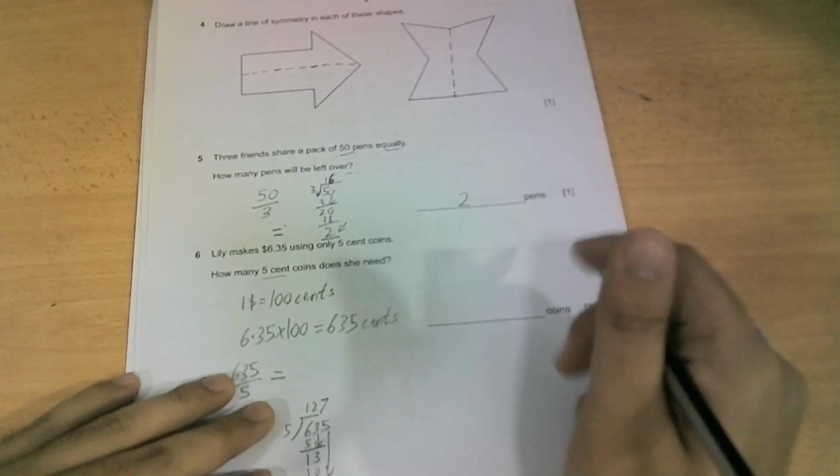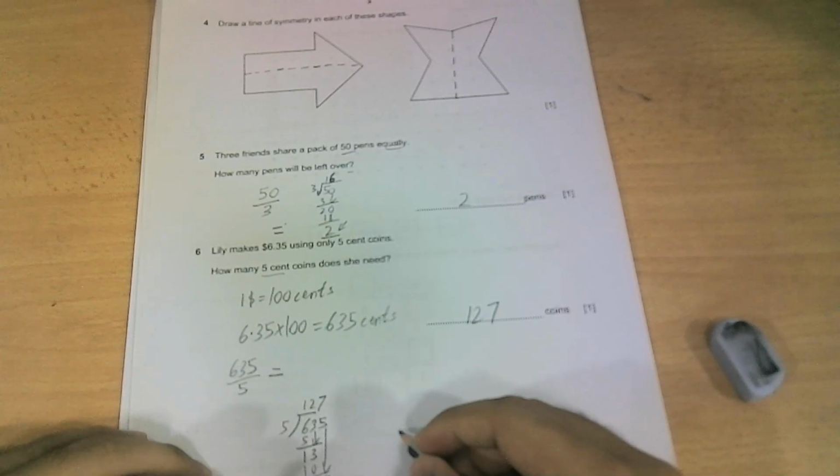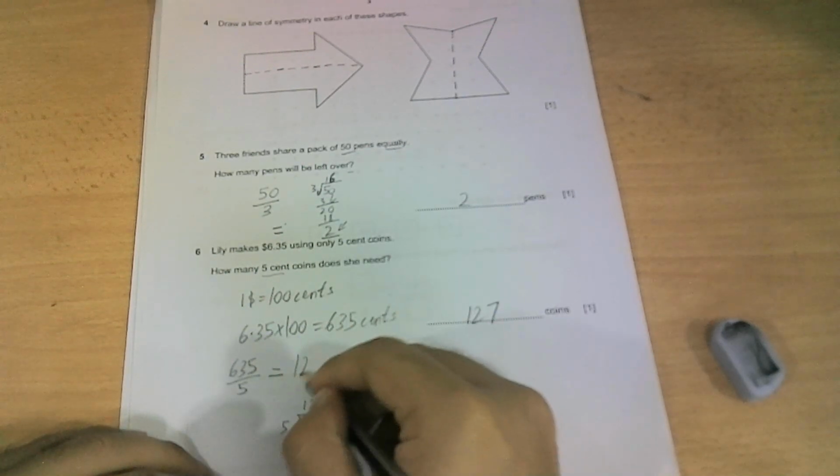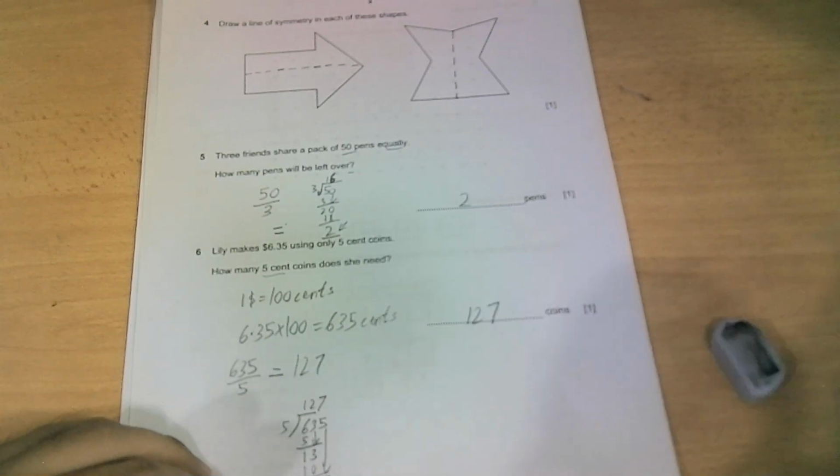So for this one, we get 127 as the answer. So she needs 127 5-cent coins. Moving on.